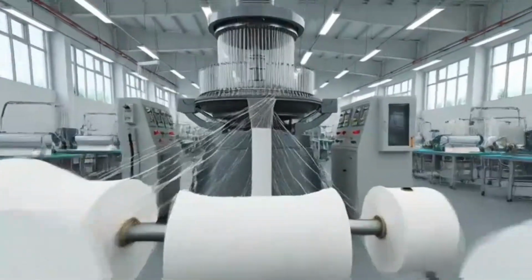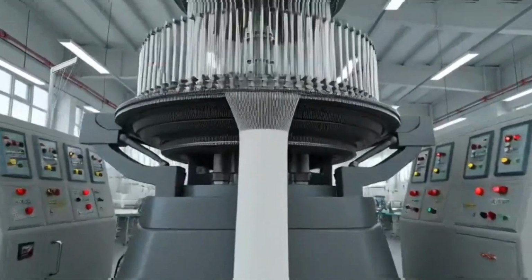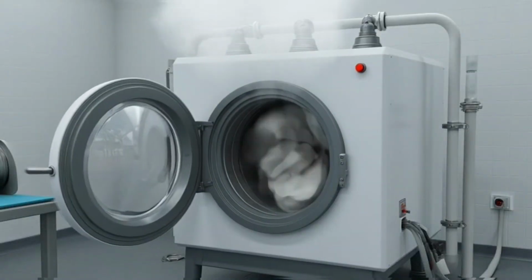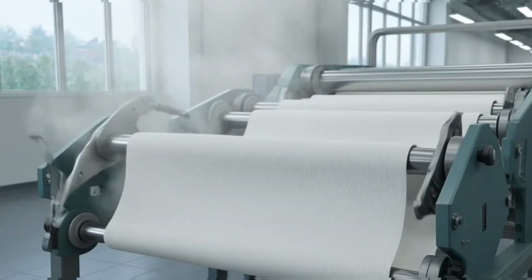Welcome to the complete process of knit fabric manufacturing. In this video, we will explore how yarn is transformed into finished fabric inside a modern textile factory.